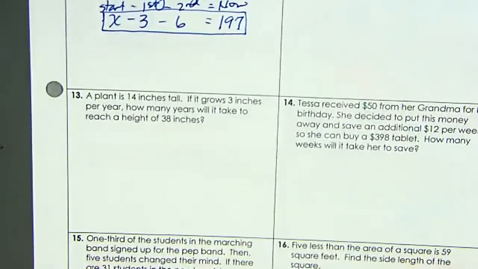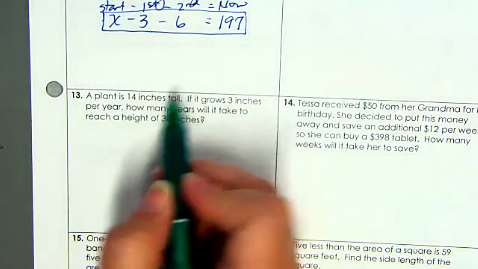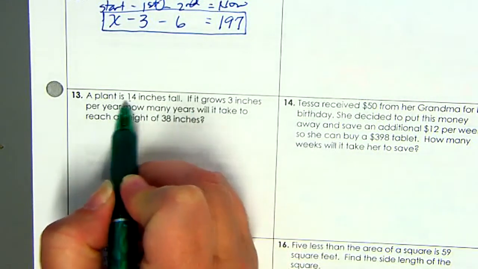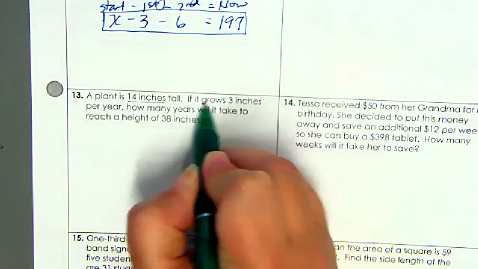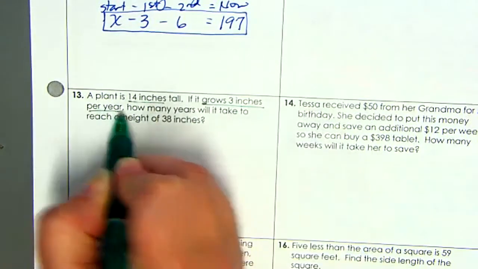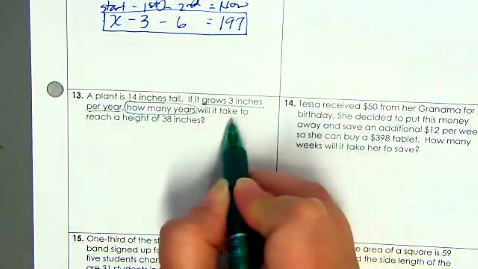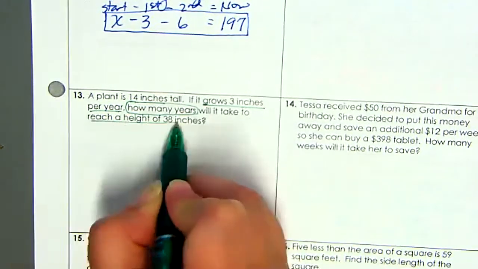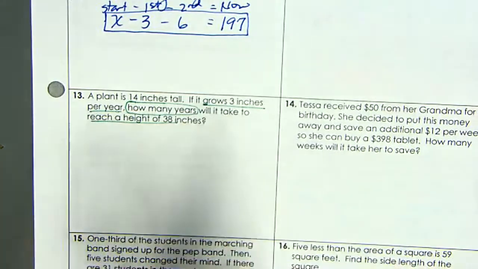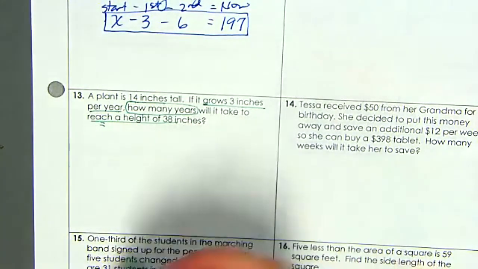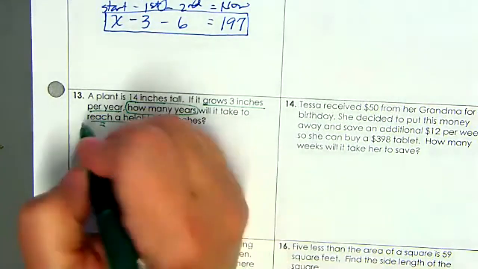Number 13. A plant is 14 inches tall. It grows 3 inches per year. We want to know how many years it will take to reach a height of 38 inches. To reach that height, that's what I'm equaling it to. That's what I'm trying to get to, and I want to know the process to get to that.